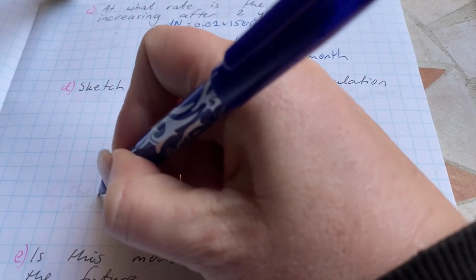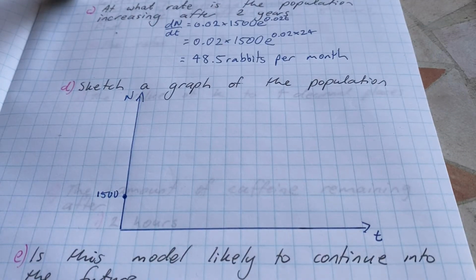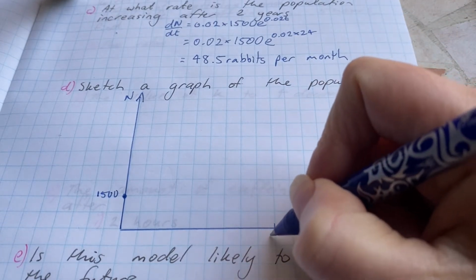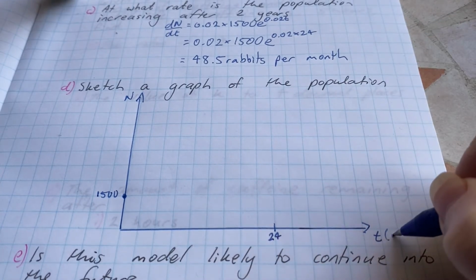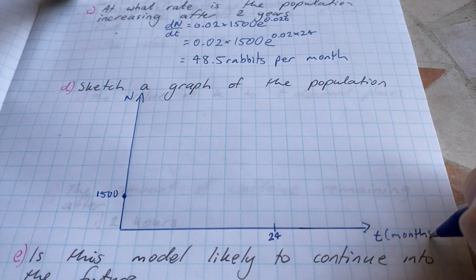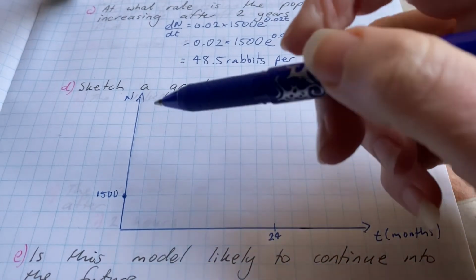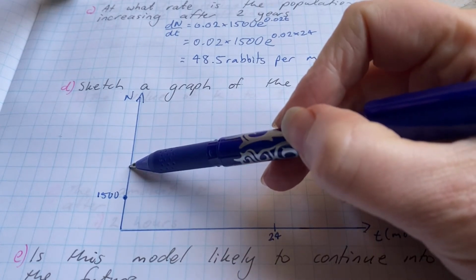I'm going to mark 1,500 right here. And then we also found out that after 2 years, so somewhere over here I'm going to put 2 years, it doesn't really matter where. I'm going to put 24 actually because time is in months. And we found at that point there were 2,424. So if that's 1,500, that'd be about 3,000 there, so I've gone up a bit too high.